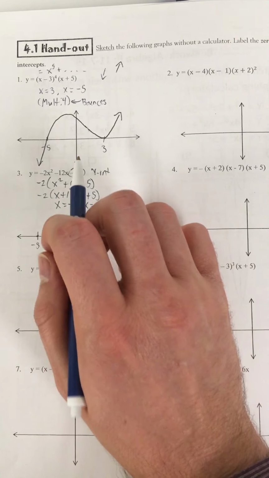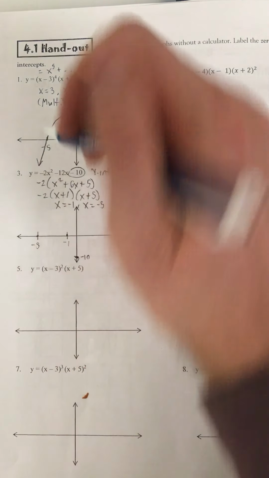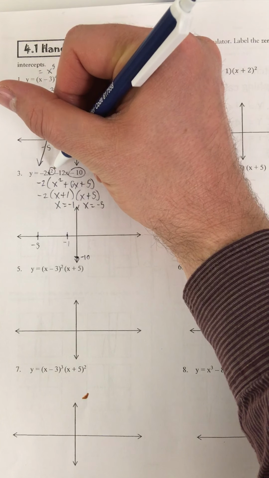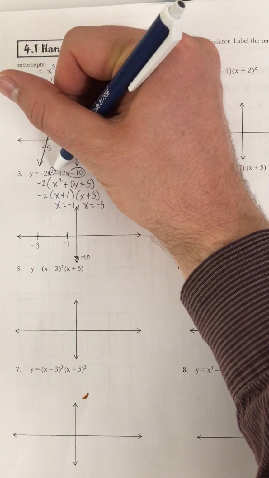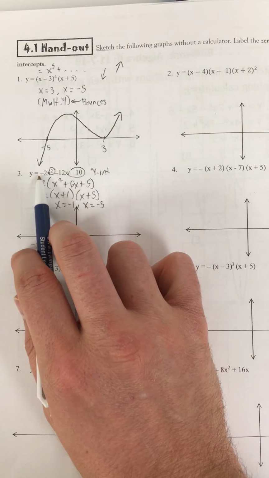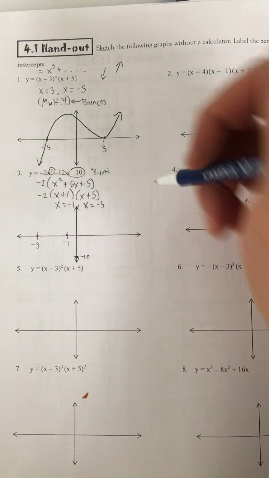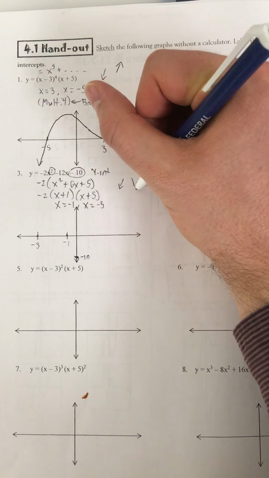So let's talk about end behavior now. If you go back to the original problem, degree, the biggest exponent was 2. Is that odd or even? That's even. Even exponent and a negative in the front, negative leading coefficient. What's that mean for the ends of the graph? It means both ends going down.